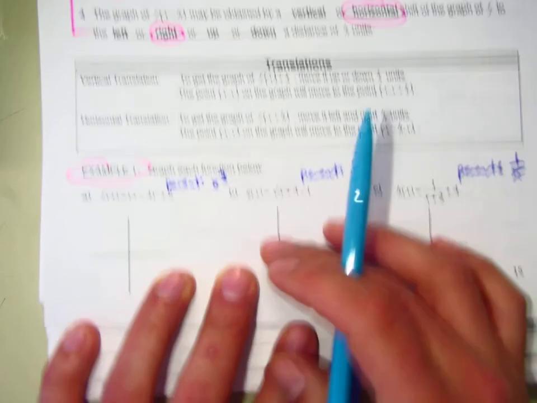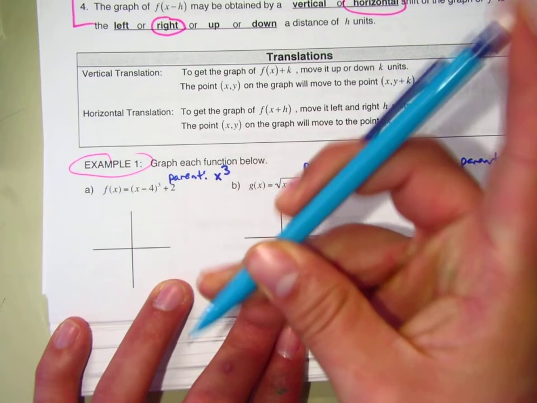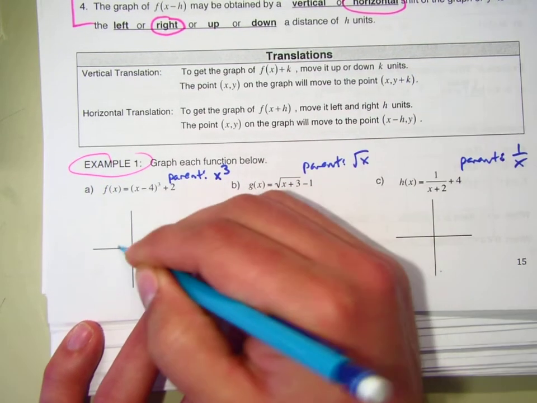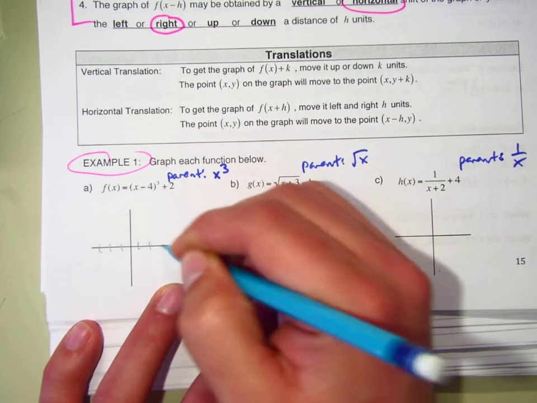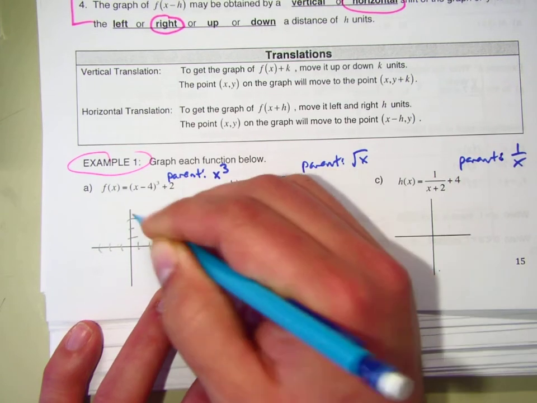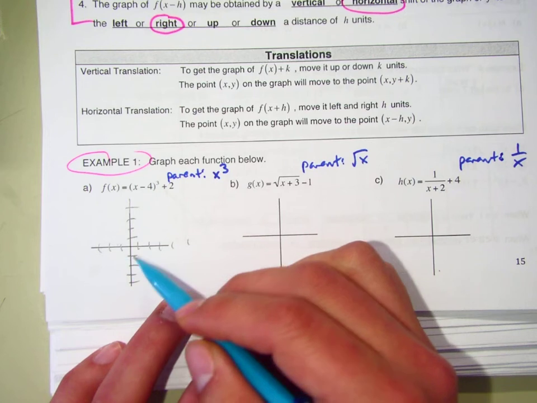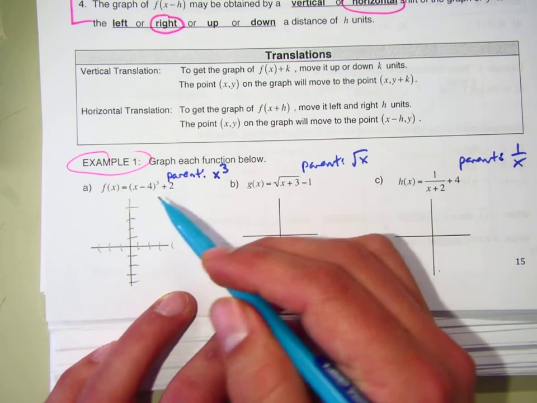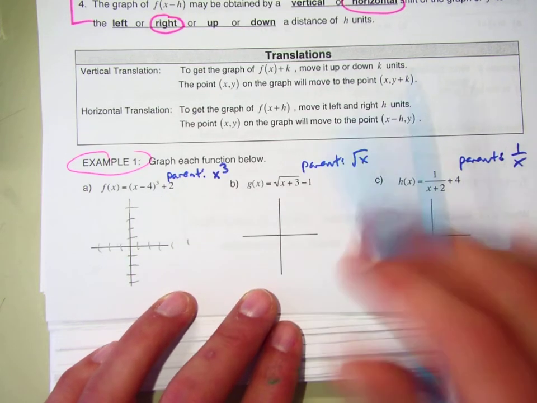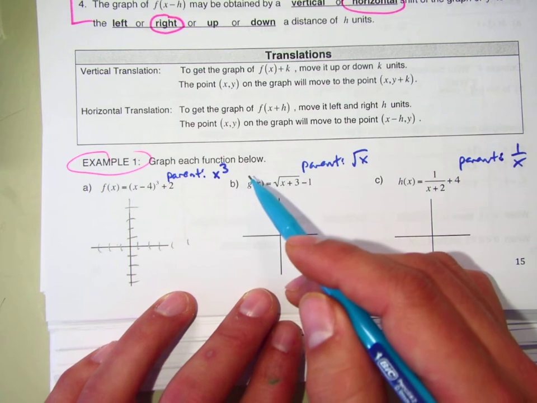So let's do this one together. If you know the parent graphs really well, this is very easy to do. A lot of people have a hard time with this section because they just don't remember the parent graphs.